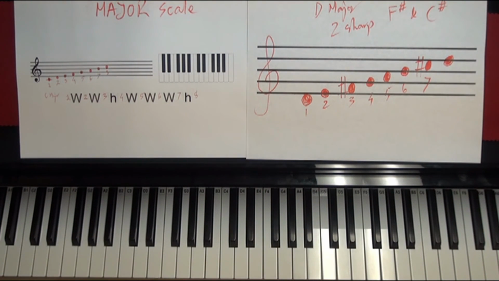All right? And in the next video, I'm going to talk about the minor scale. And then we will show some examples as well. All right? All right, hope this helped, so you understand how the major scale is formed and all that.